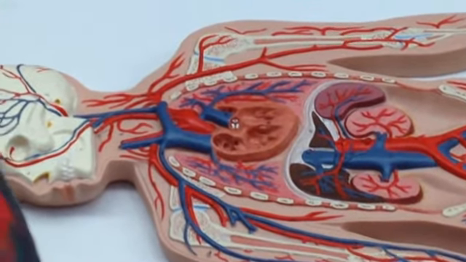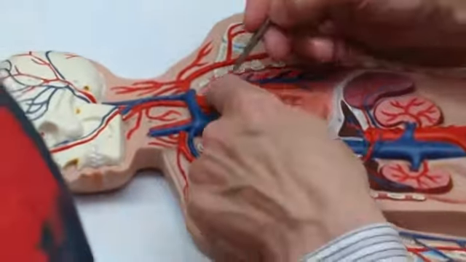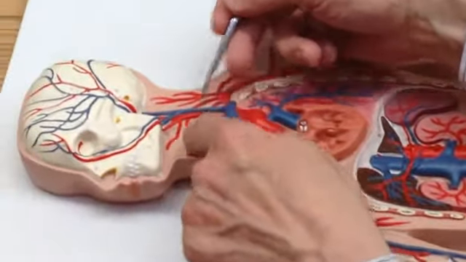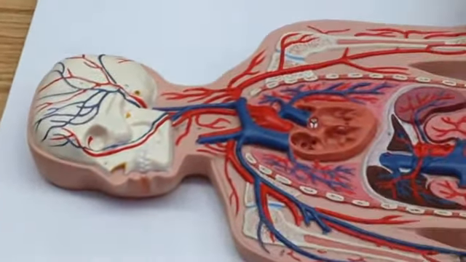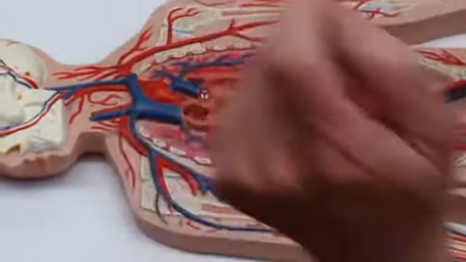So I think I've got those down. We've got these branches here coming up. Make sure you know the 4 main ones, and then follow the passage down the arm, and don't forget the vertebral.